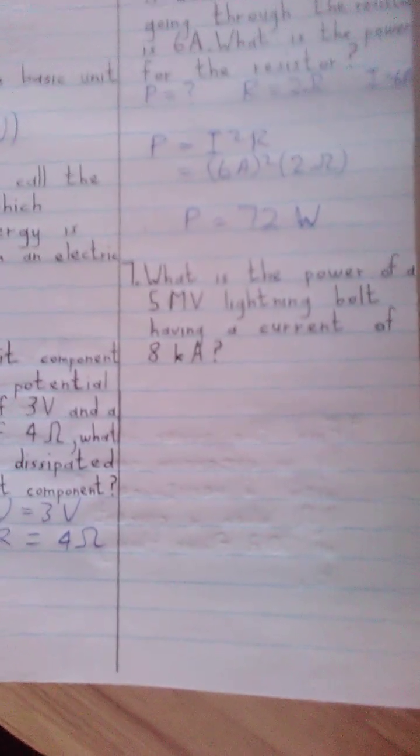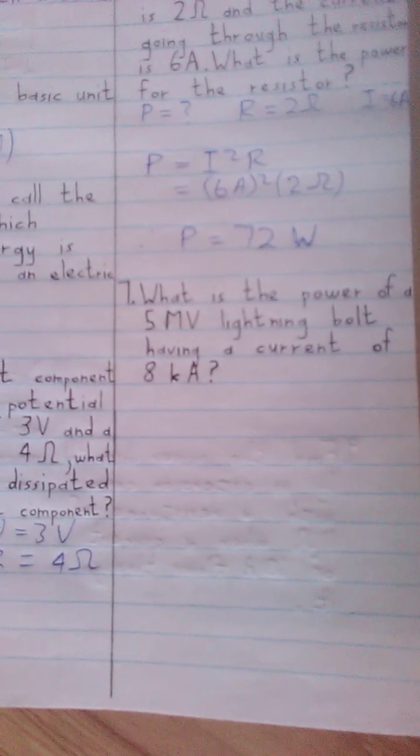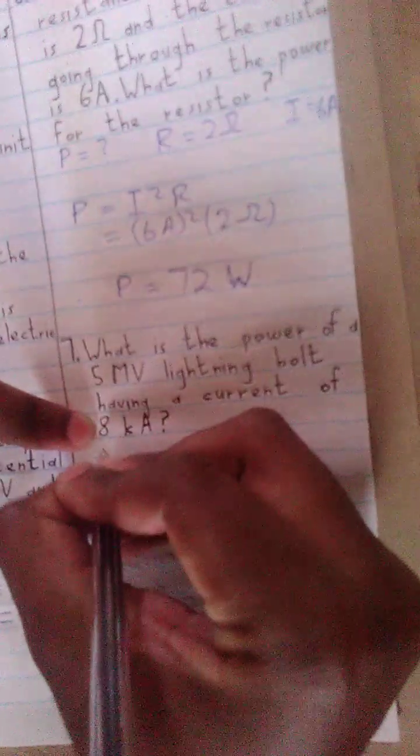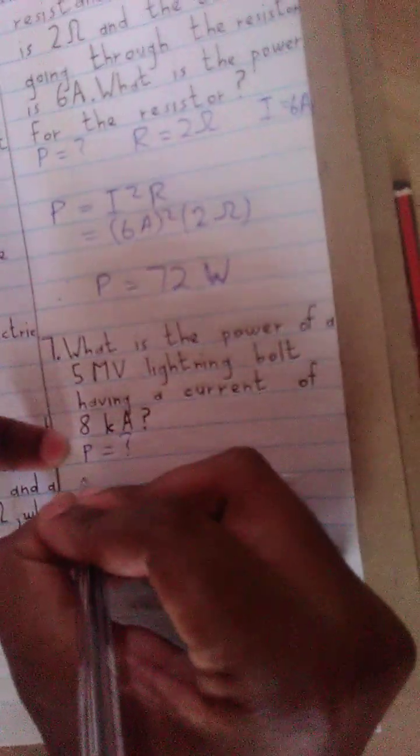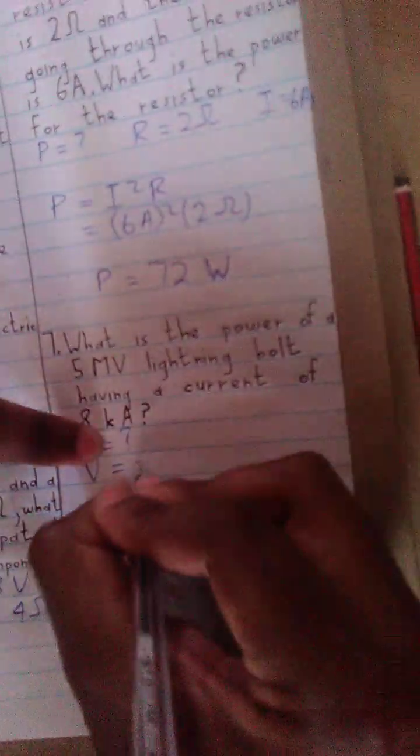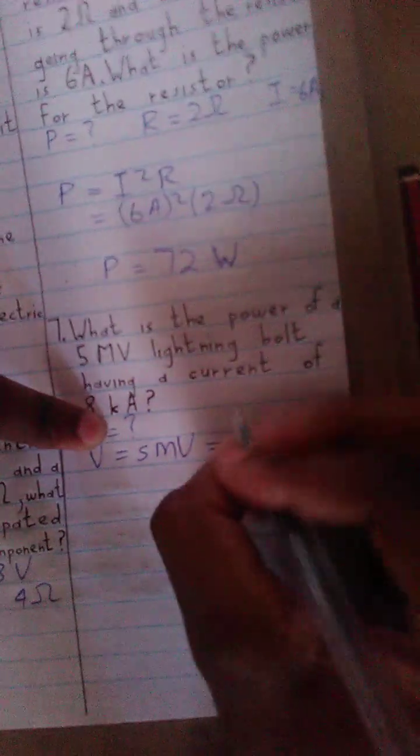Number 7. What is the power of a 5 megavolt lightning bolt having a current of 8 kiloamperes? Once more, we don't know the power. The potential difference is 5 megavolts, right? We know that it's supposed to be in volts. Mega is 5 times 10 to the power of 6.